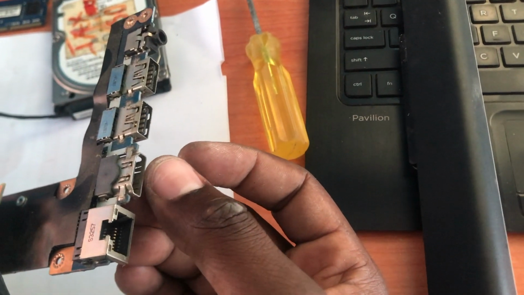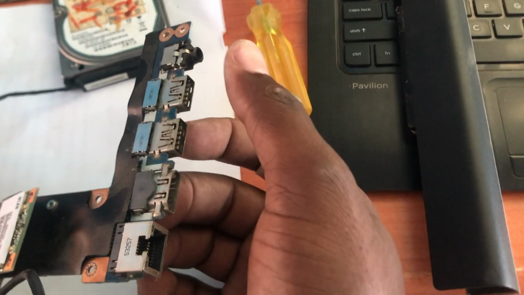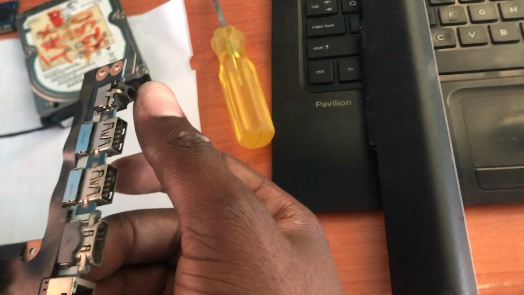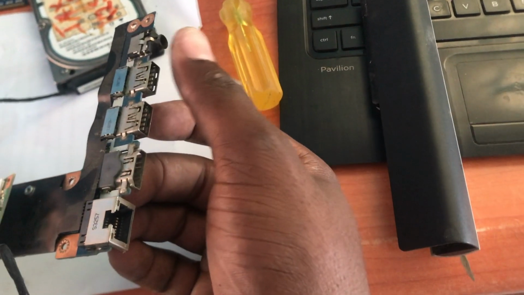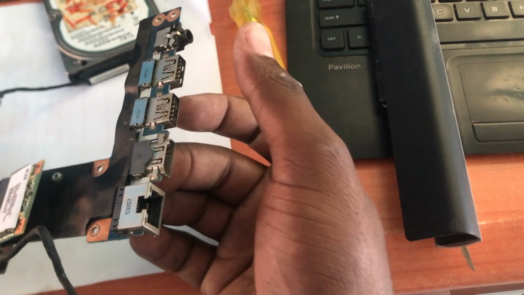This is the HDMI port that we mentioned. These are the USB ports that are there. This is the headphone jack. Headphone jack, that's where you plug in to listen to music, and to connect external speakers and other things.